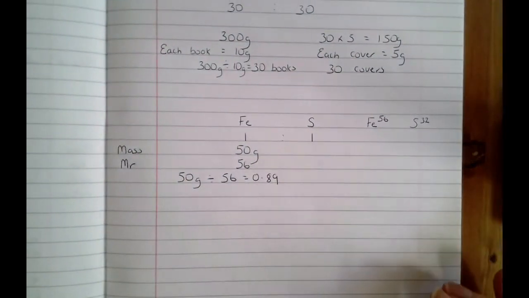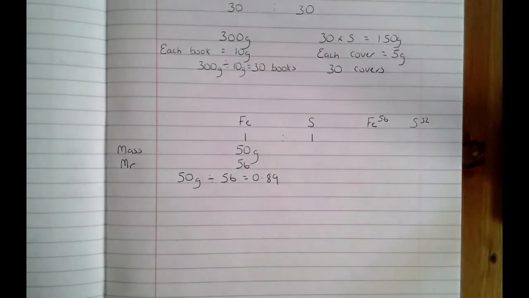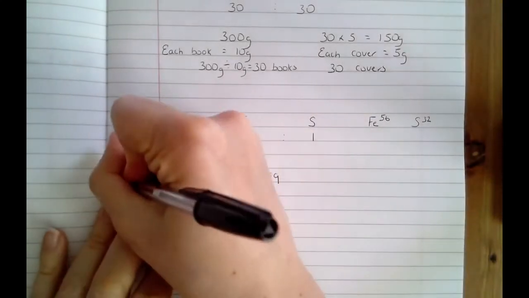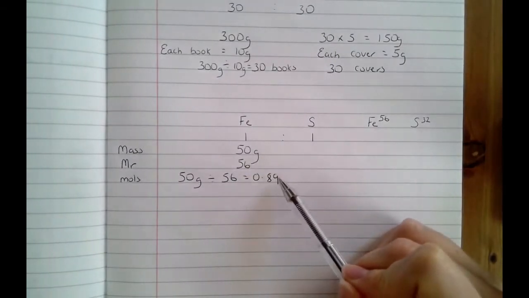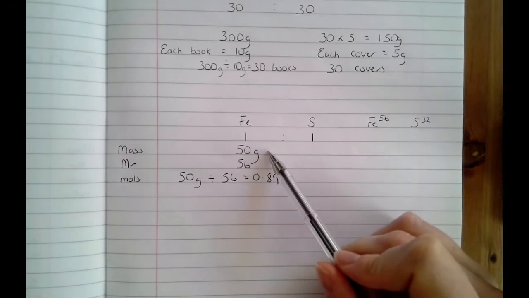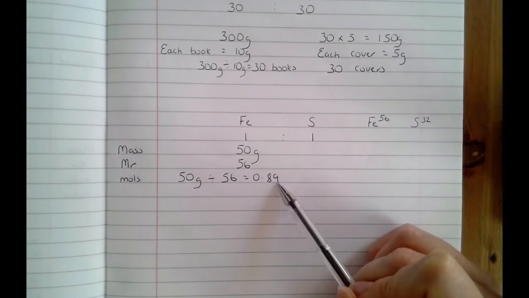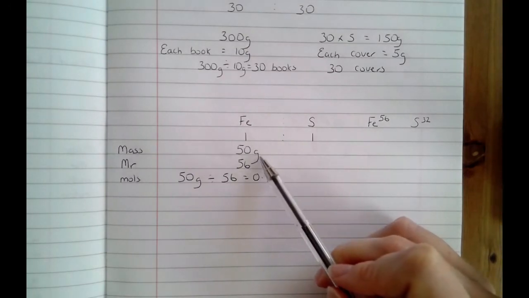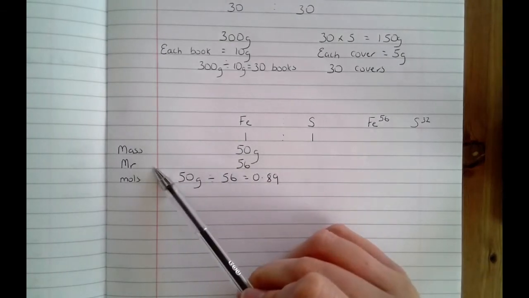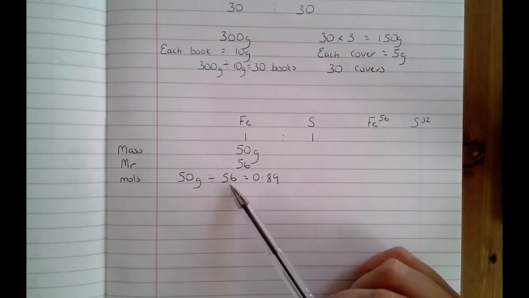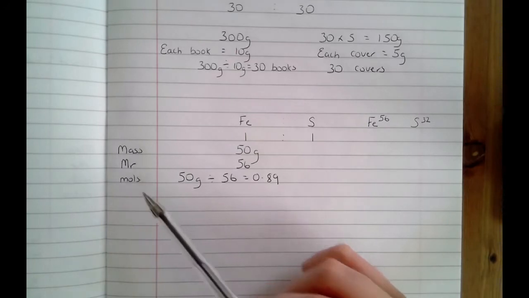We've seen in the previous video that when you do mass divided by formula mass, you are not finding the individual atoms, you are finding the number of moles. So the mass divided by the formula mass does not tell me how many atoms I've got. If I've got 50 grams of iron, I've got way more than 0.89 atoms. Atoms are absolutely tiny. So if I've got 50 grams of iron, I would expect a huge number of atoms. So when I do mass divided by formula mass, I'm not finding the individual number of atoms, I'm finding the number of moles of iron that I have got.